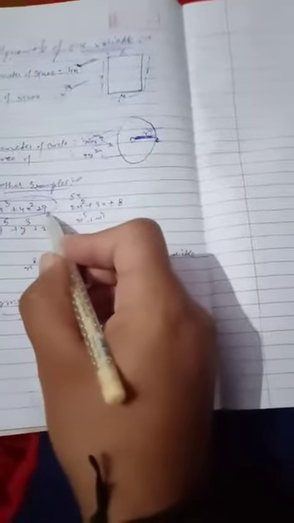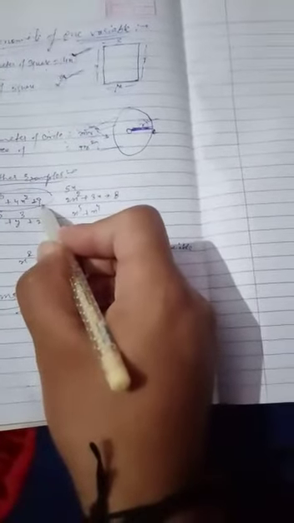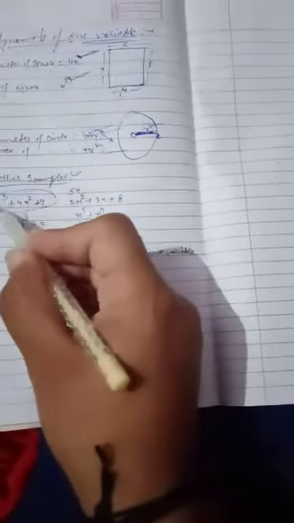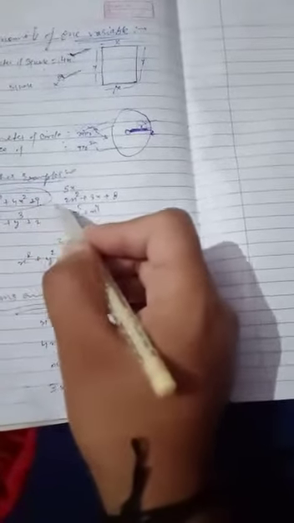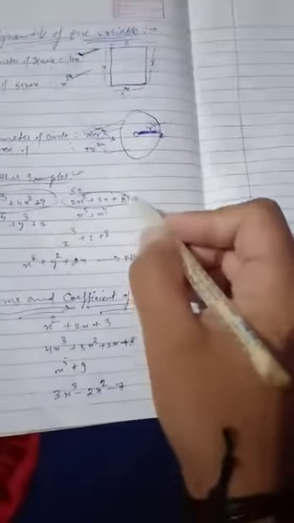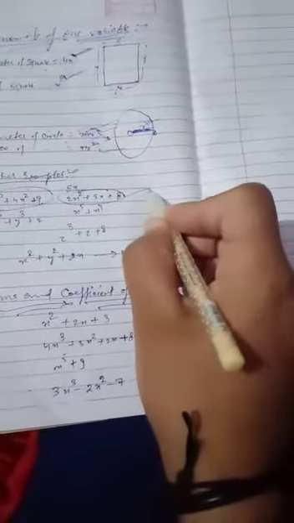Another example of a polynomial in one variable: 8x cube plus 4x square plus 9. Here the variable is only x, so this is also a polynomial in one variable. Here also the variable is only x.